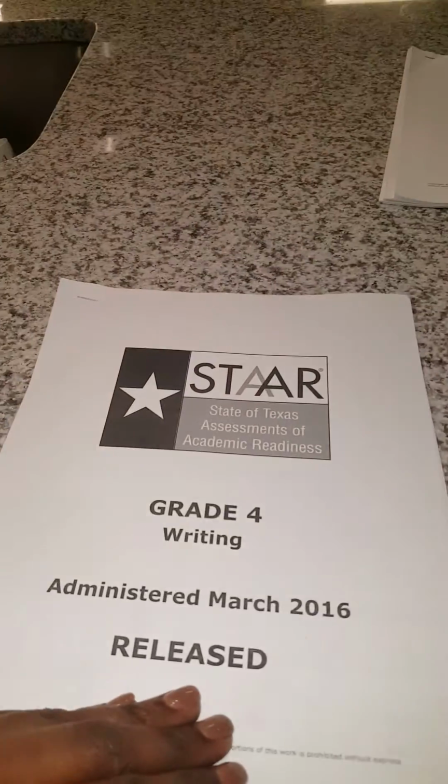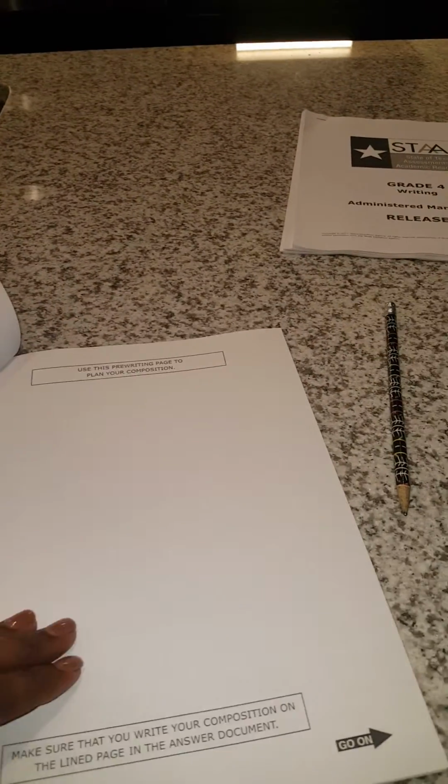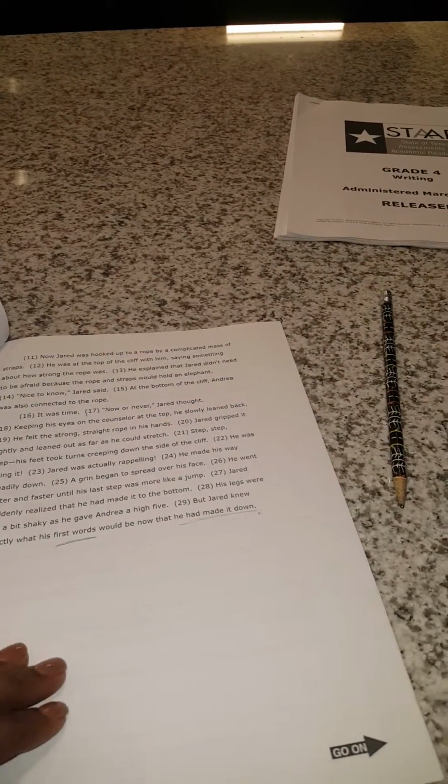So let's look at the 2006 one first, and let's start with number 9. I should have torn all these pages off.